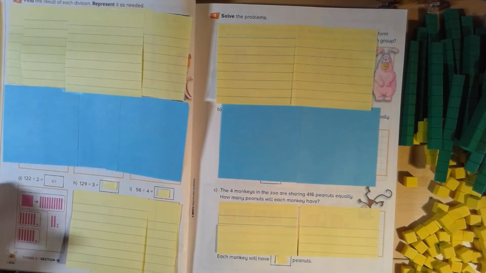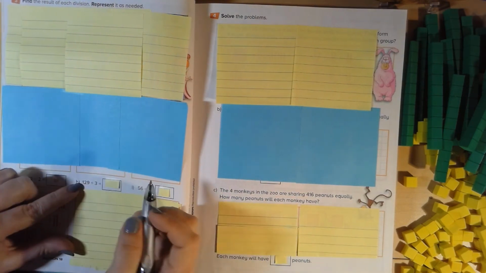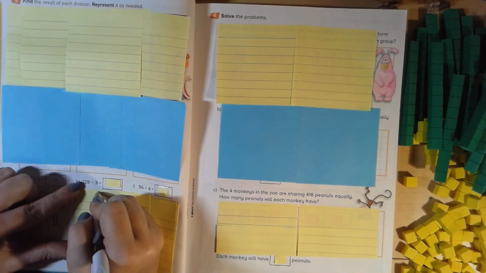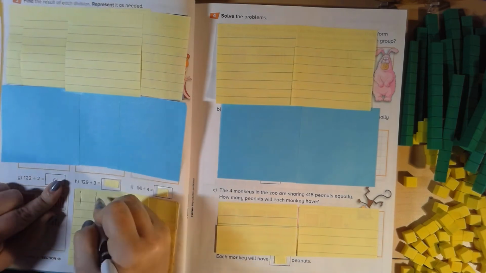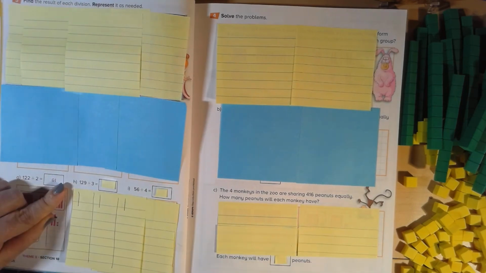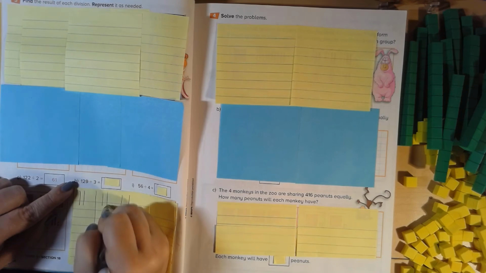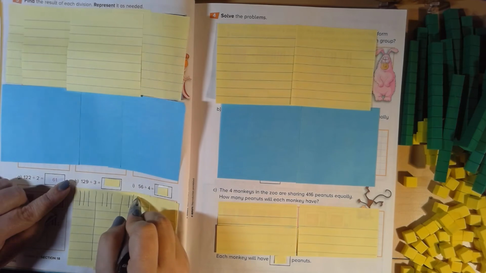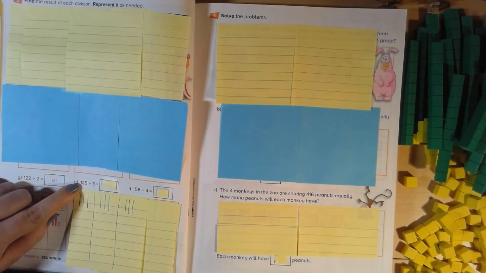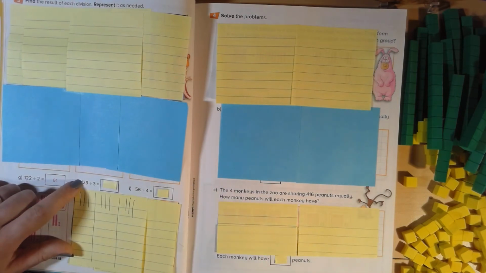Maybe that's not your style. It's quite all right. Maybe you like to see it visually. 100 divided by 3. So I'm going to have my 3 columns. I know I can't do that evenly, so I'm going to take my 100 and divide it into tens. So let's go. 10, 20, 30, 40, 50, 60, 70, 80, 90. But wait, I have 10 left over.